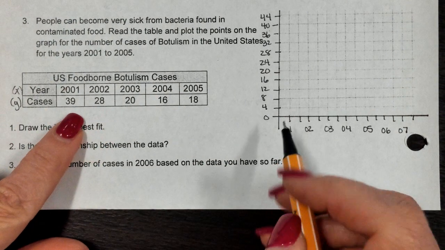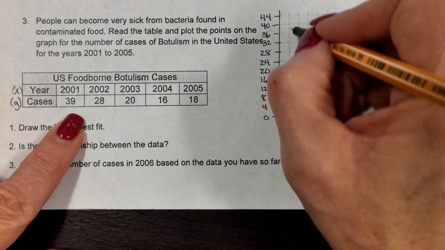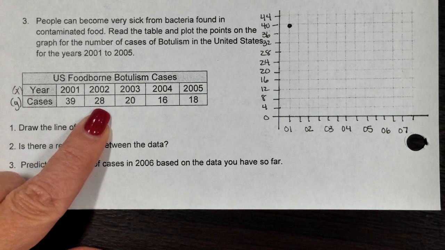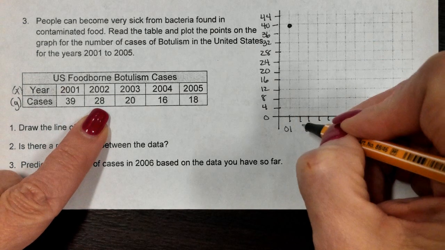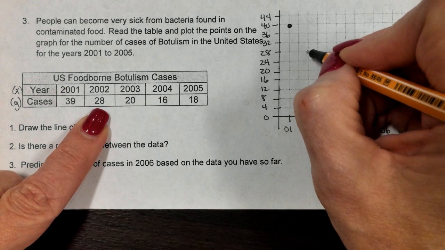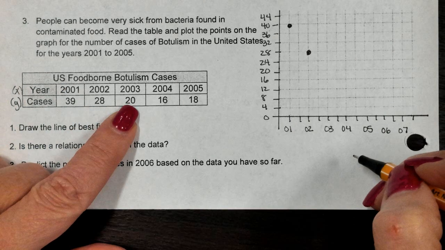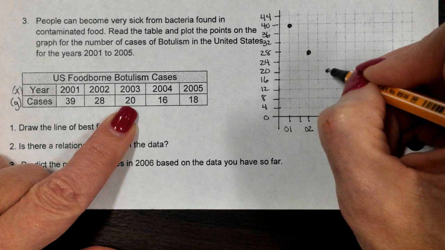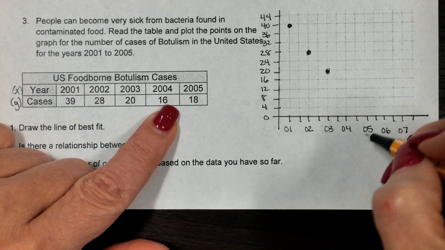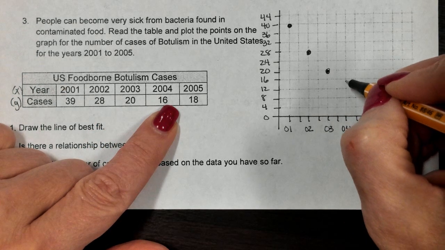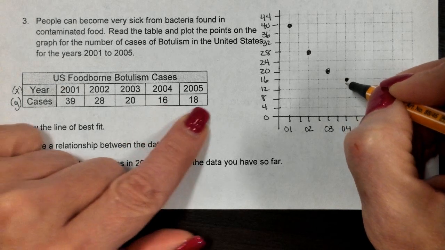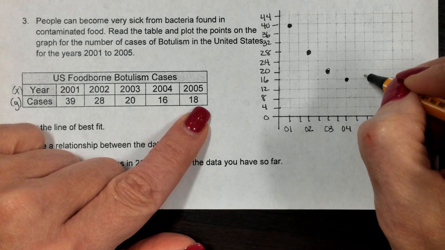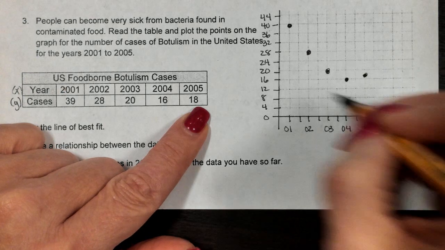So in 2001, there were 39 cases, which means it's going to be right below the 40 here. In 2002, there were 28 cases, so 2002, 28 cases. In 2003, there were 20 cases. In 2004, there were 16. And in 2005, there were 18. So in general, we have a negative relationship.